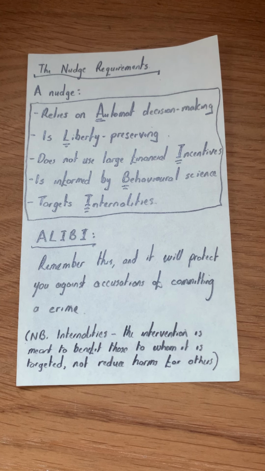Behavioural economics on a post-it number 27, I believe, is it? Yeah, 27.